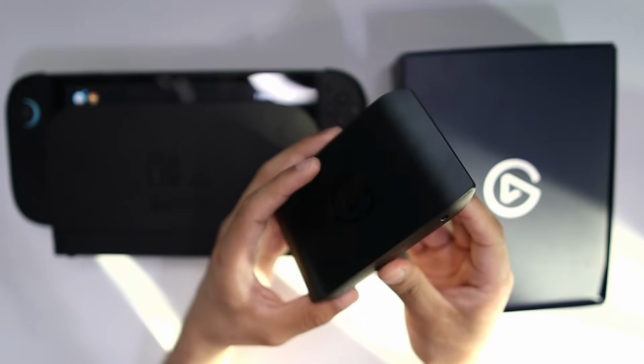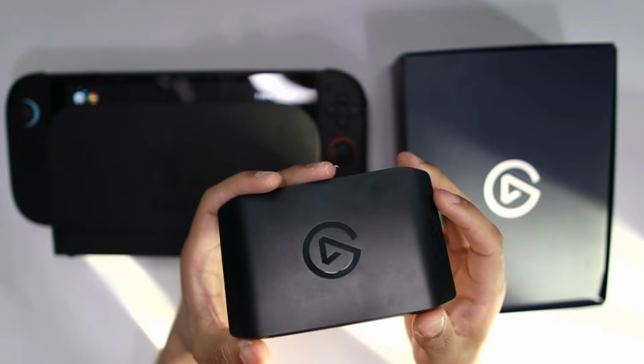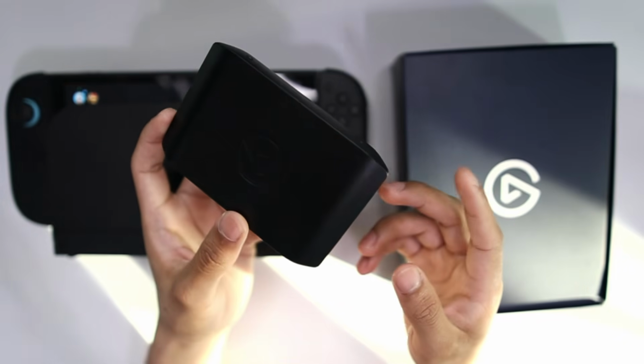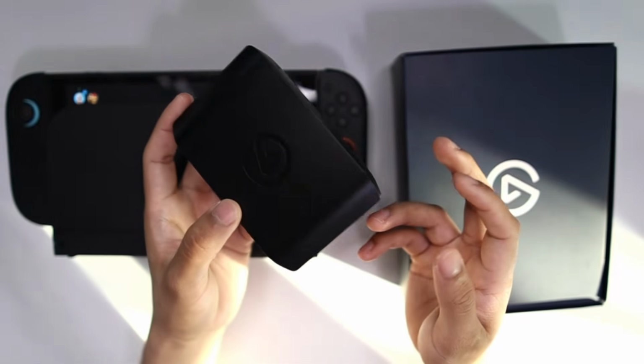So guys, if you're someone who really wants to invest in content creation and stuff like that, then definitely getting one of these is worth it, especially if you're making a lot of console content on the Nintendo Switch.